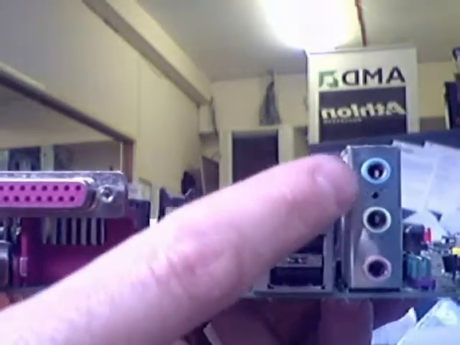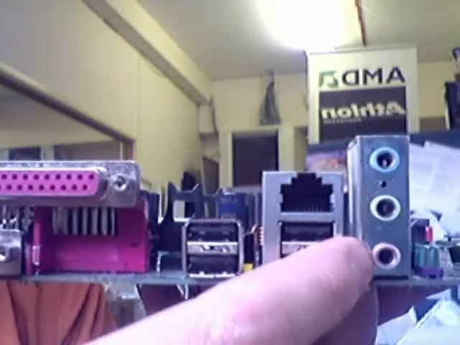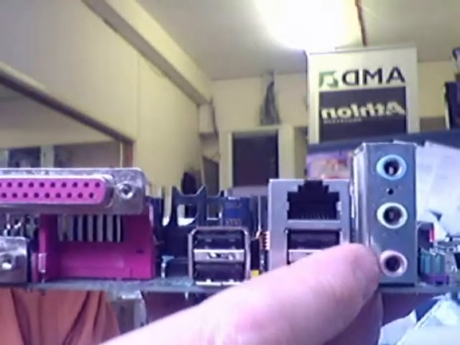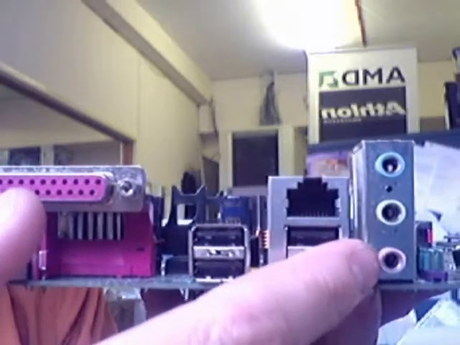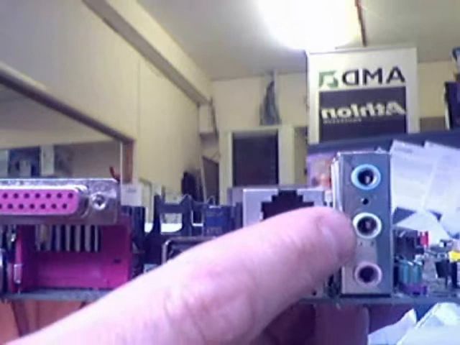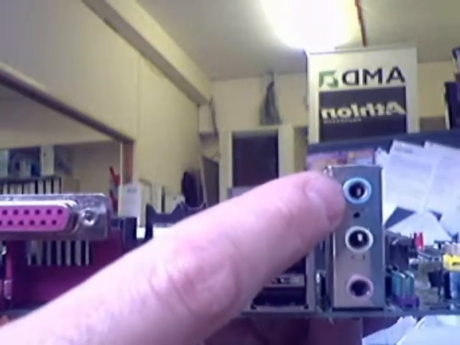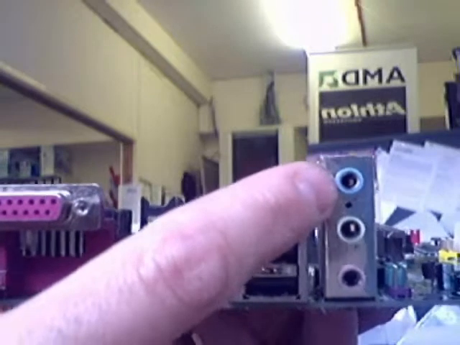If we move across now slightly, we can see that we have the integrated sound card, and if we look at the bottom of that sound card, we can see we've got the red input there, which is for the microphone input. And if we move slightly up, we can see that we've got a green output connection for the speakers, and we've also got an auxiliary input as well.